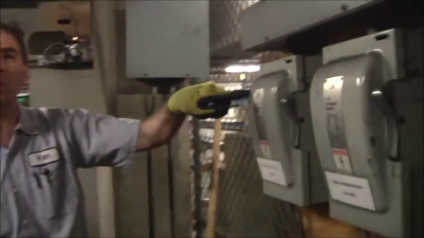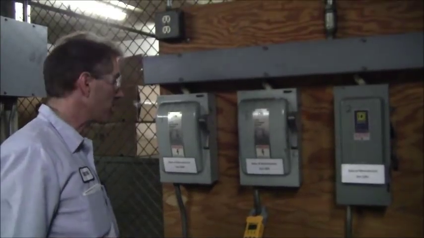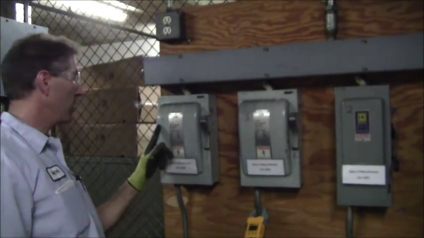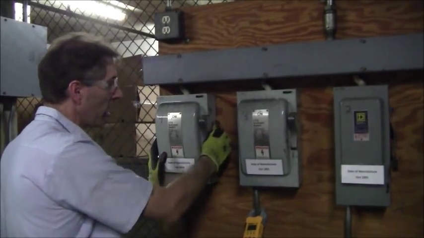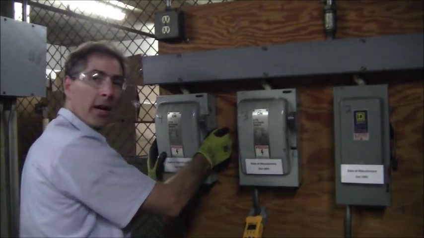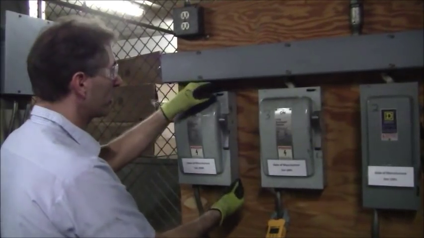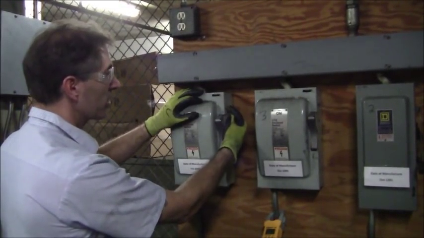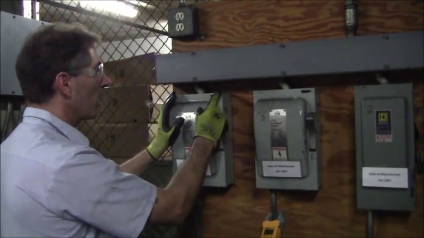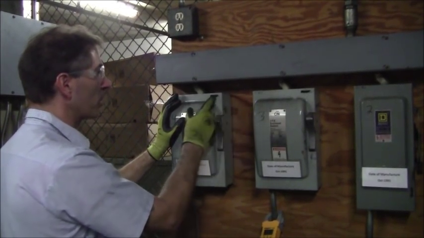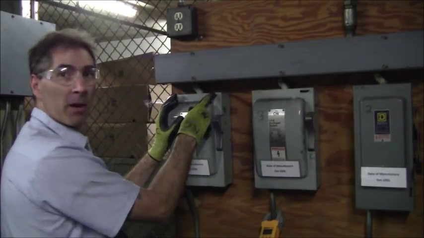So we're going to open up the disconnect box. Okay, now I'm going to open up the disconnect for condenser unit number 4. This is the on-off switch, so by pushing here it's in the off position or the disconnected position. There's a screw here that you need to back off slowly in order to open the door. And then there's a little tab right here.